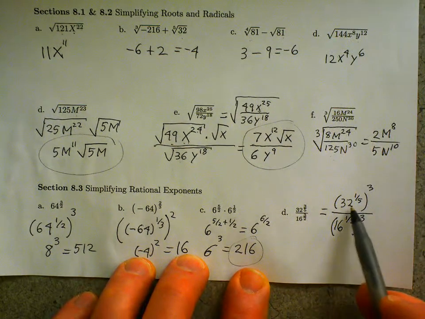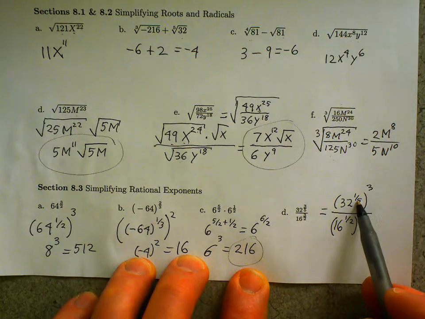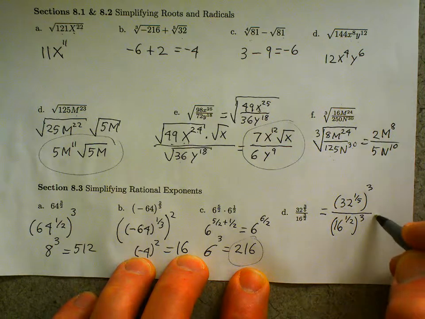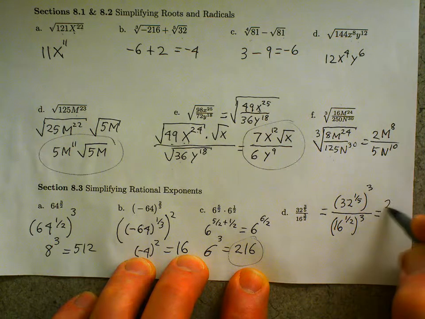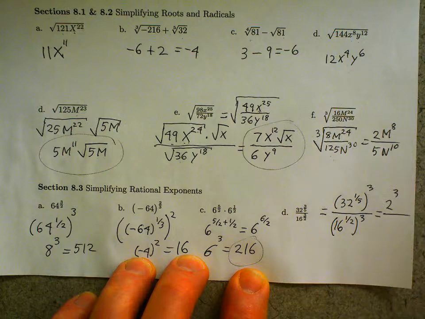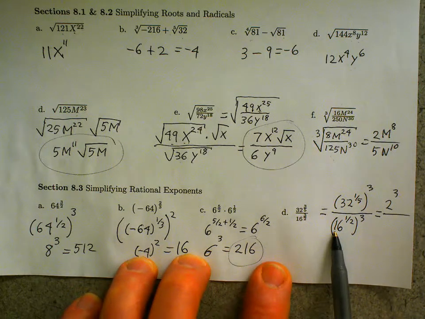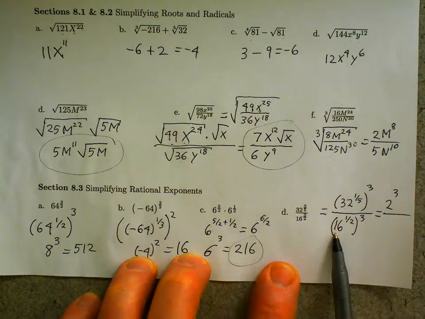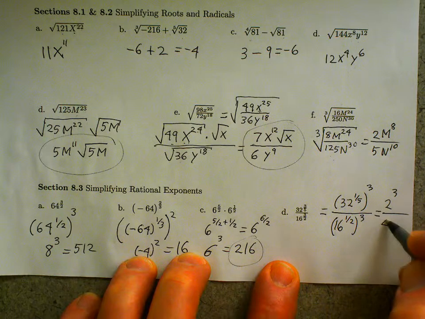And in the numerator, 32 to the 1/5 is 2. So this becomes 2 to the third in the numerator. And in the denominator, 16 to the 1/2 is the square root of 16, which is 4. So we get 4 to the third.